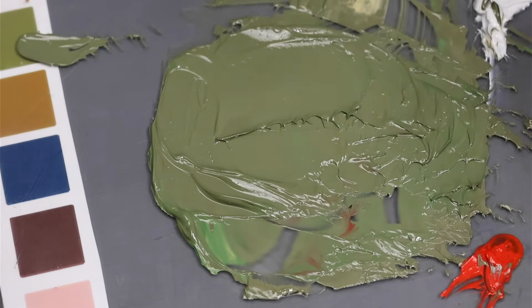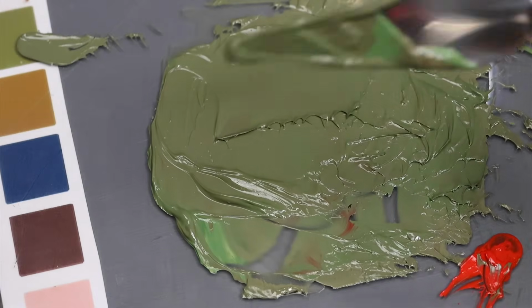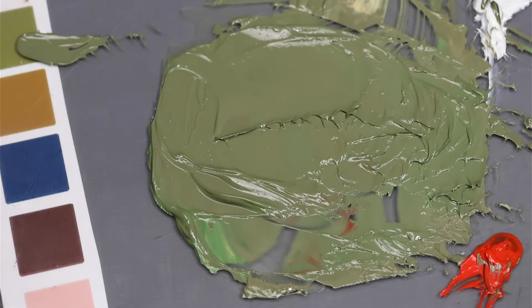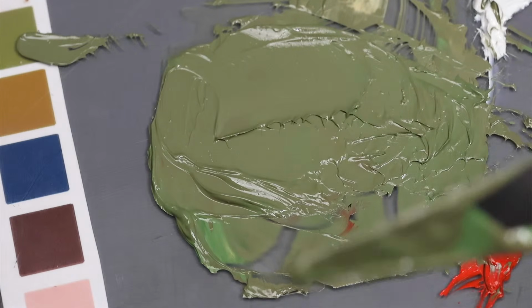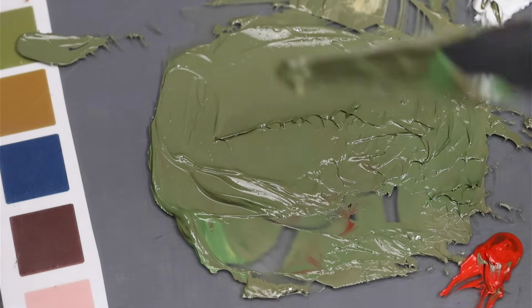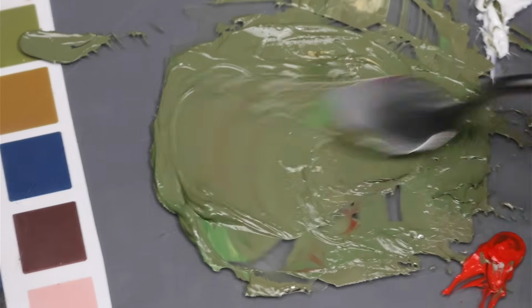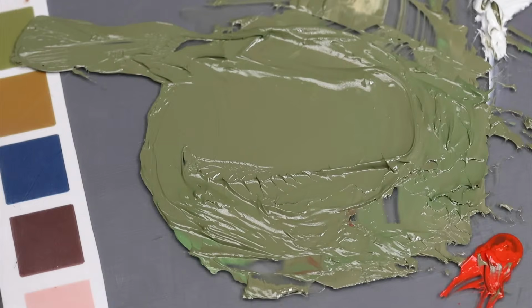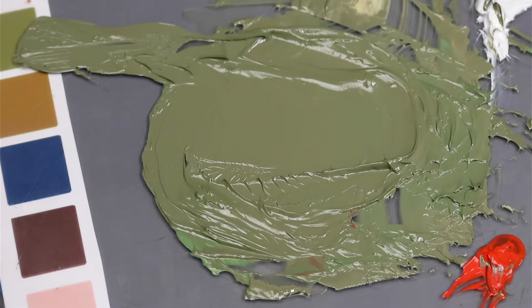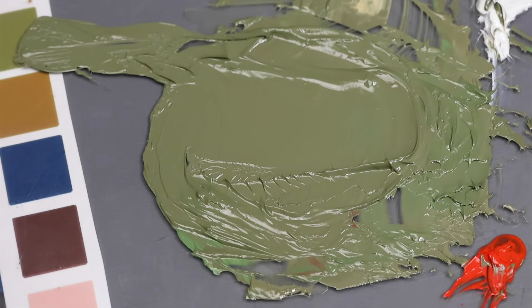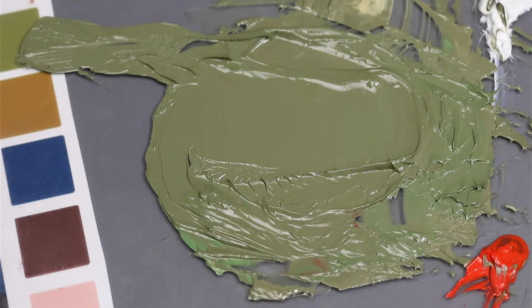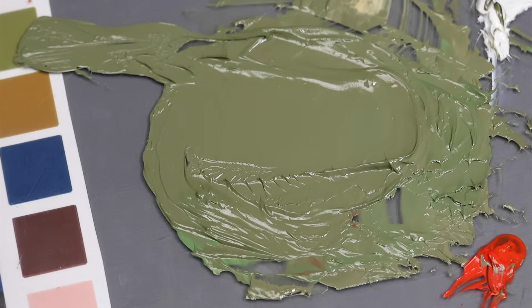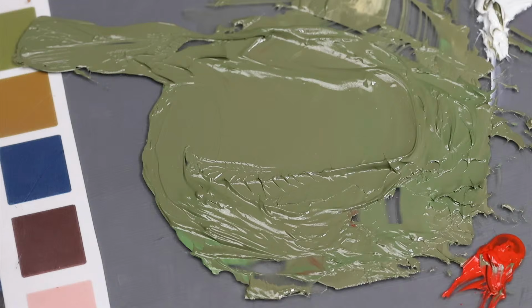Of course, maybe a little bit more yellow, but you know. I think I lack a little chroma. So with the phthalo green it would have been a lot easier. Okay, so maybe just a little more yellow. Maybe add a touch of, what do I have here?